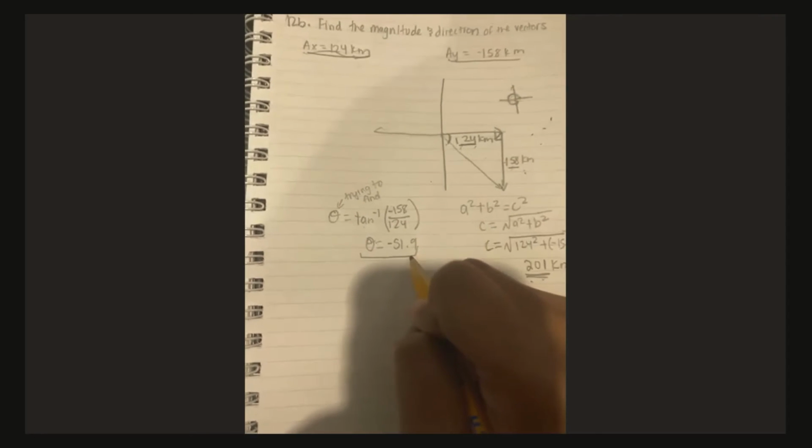Okay, so we get negative 51.9. Using what you know so far about geometry, in an xy plane around the origin we have 360 degrees, so it won't make sense to just say negative 51.9 degrees. You can if you want, but you'd have to put a direction on it.